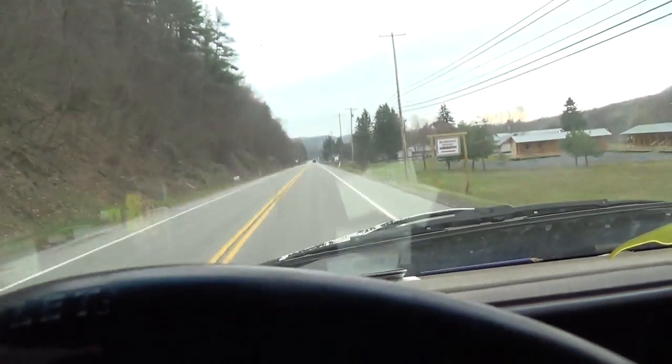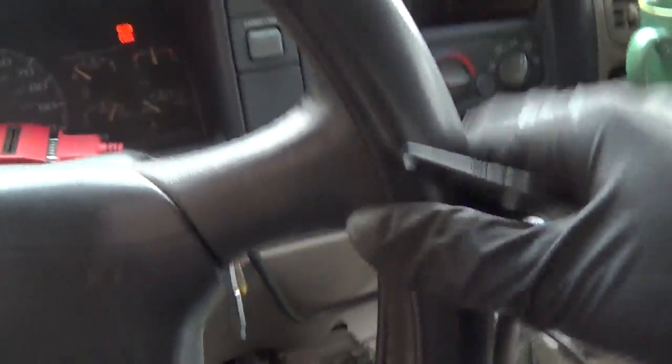Alright. We got good power. Our cam retard PID is at minus 42, so that is an issue.